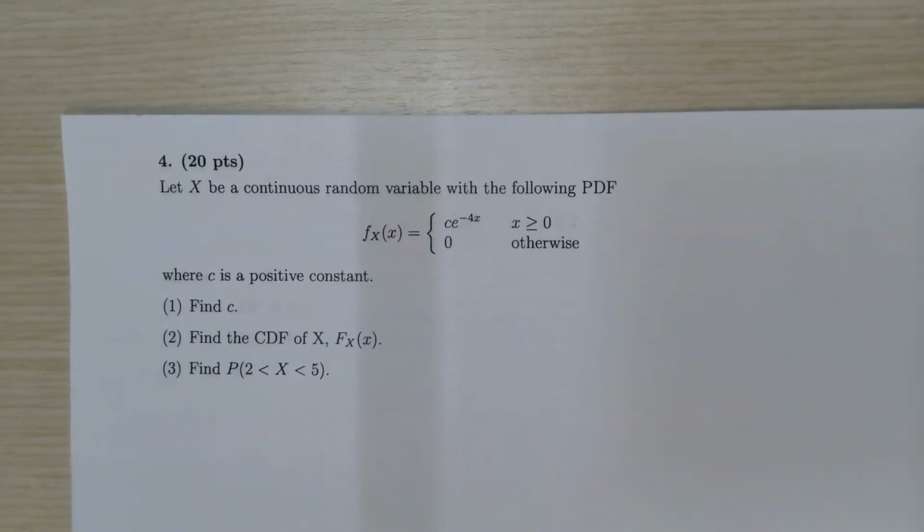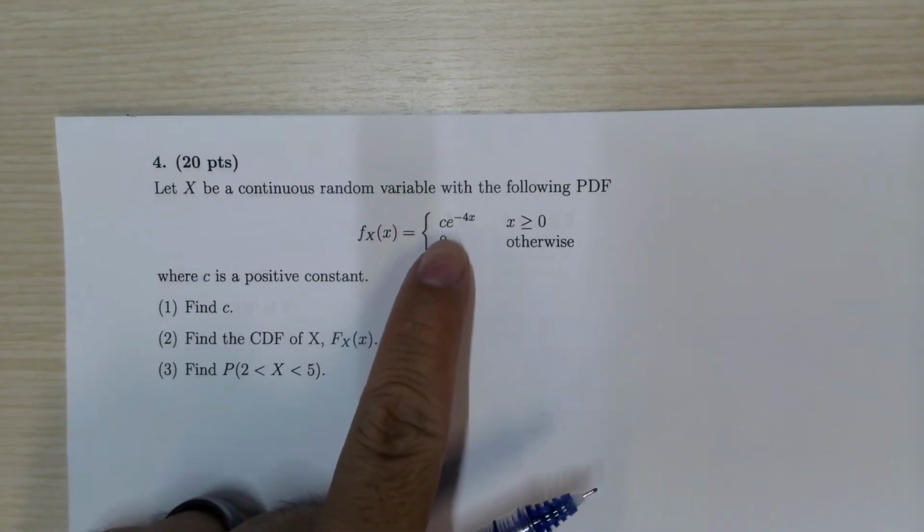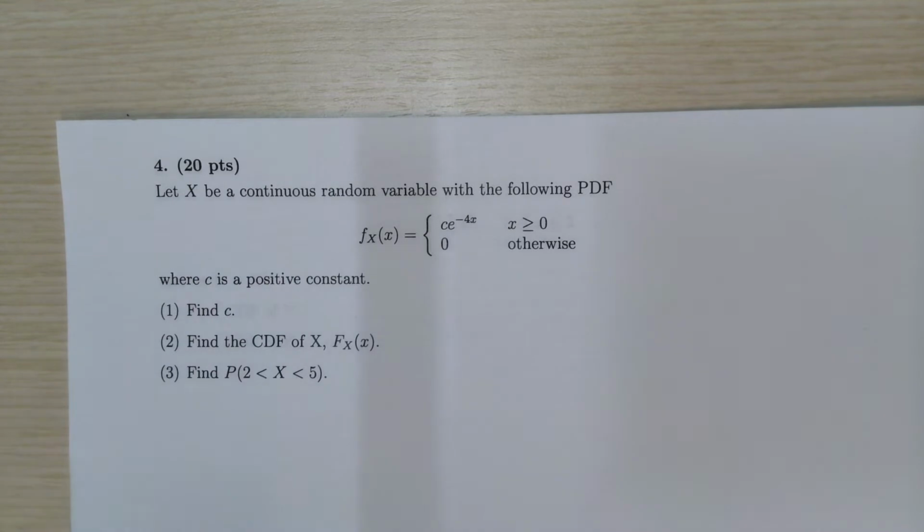Number 4 says that X is a continuous random variable and the PDF is given: for x greater than 0, C e to the power of negative 4x.